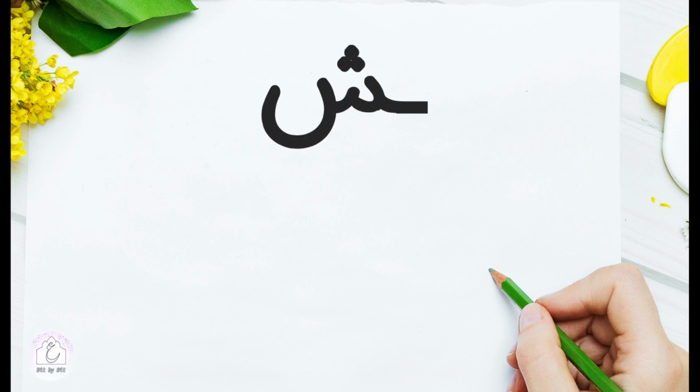In the final position, Shīn keeps its complete form. We only add a connecting segment coming from the previous letter. Draw the connecting segment, then add Shīn in its full shape to close the word. Connecting segment, then Shīn.